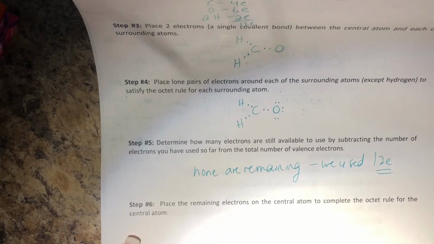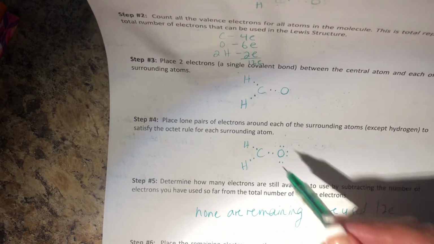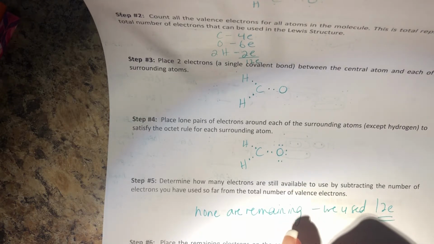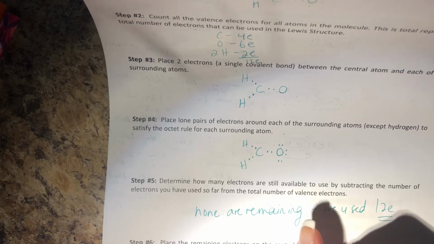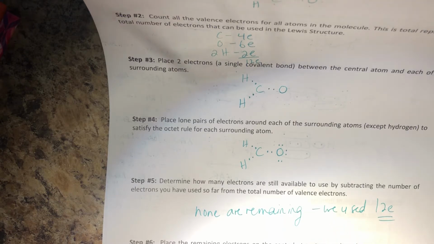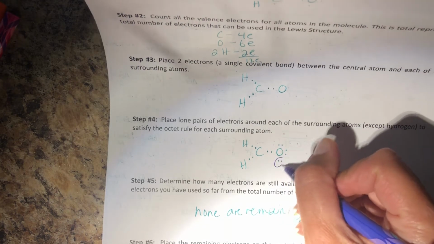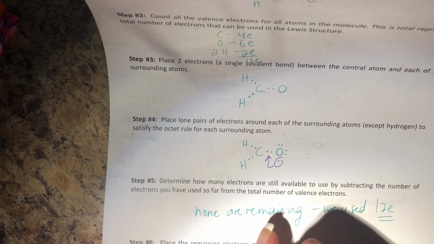Then it says place the remaining electrons on the central atom to complete the octet rule for the central atom. Let's do that, because if we look back to this one here, carbon only has 2, 4, 6. It needs 8. So we must place 2 more between the carbon and oxygen. That's the only place we could to make this happen. That means we're taking 2 from oxygen and putting them into the bond right here, so that carbon will have a complete octet.